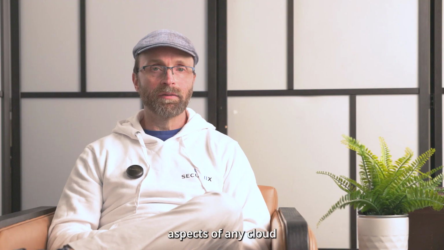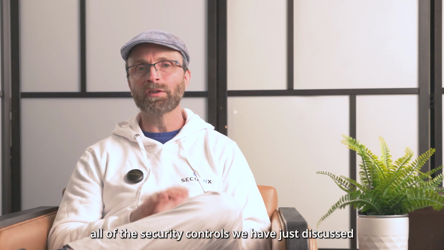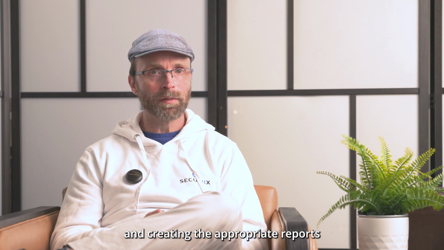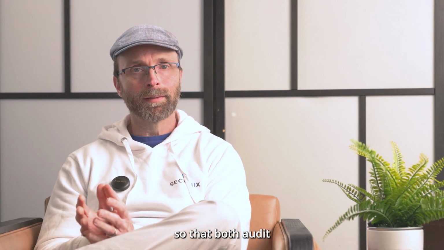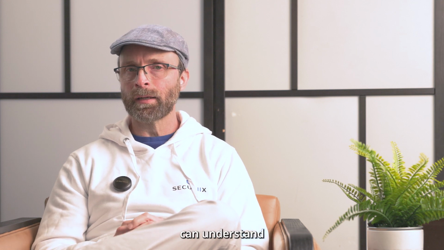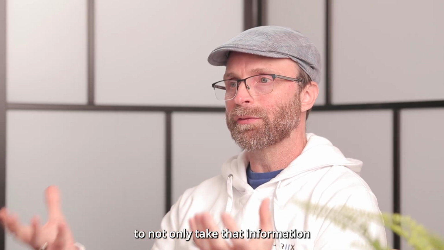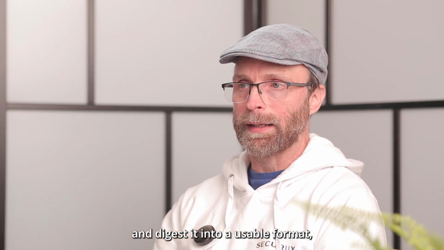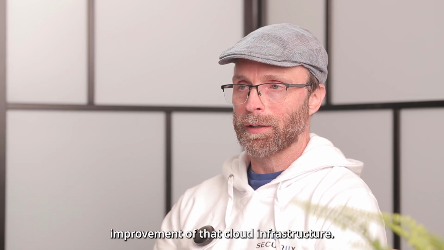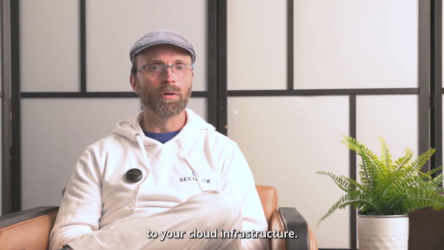One of the key aspects of any cloud infrastructure is taking all of this data, all of this information, all of the security controls we have just discussed, and creating the appropriate reports so that both audit and the appropriate executives within your organization can understand the security posture of your environment. This allows you to not only take that information and digest it into a usable format, it allows actioning and continuous improvement of that cloud infrastructure. Reporting and audit are an ongoing and critical component to your cloud infrastructure.